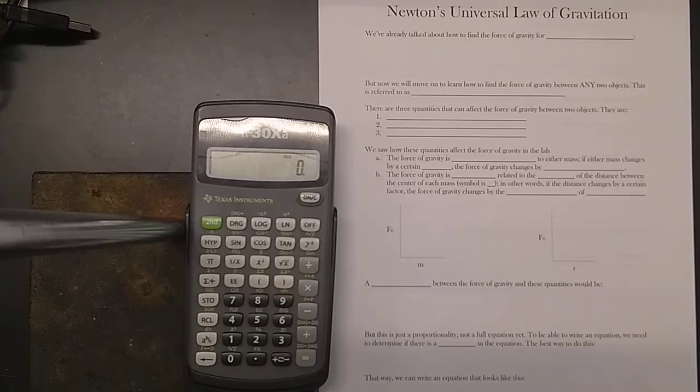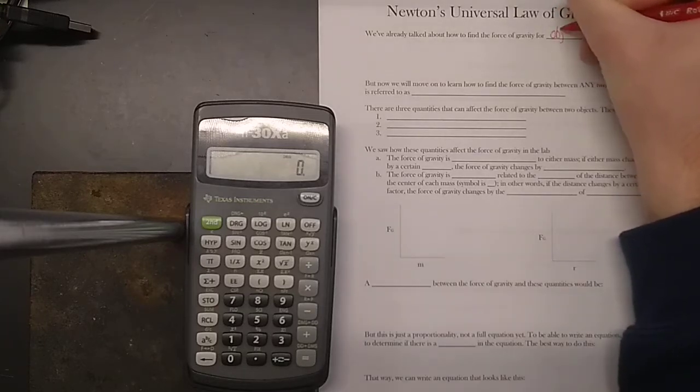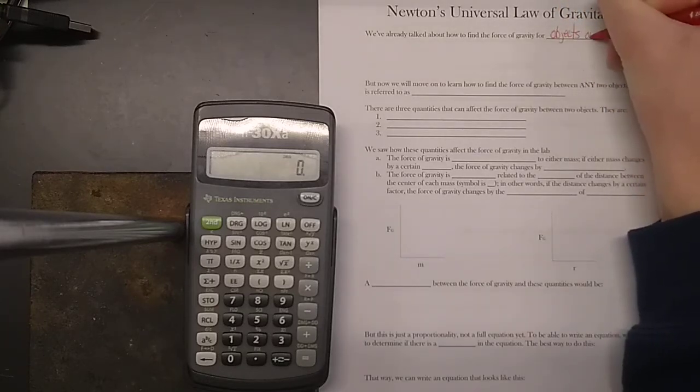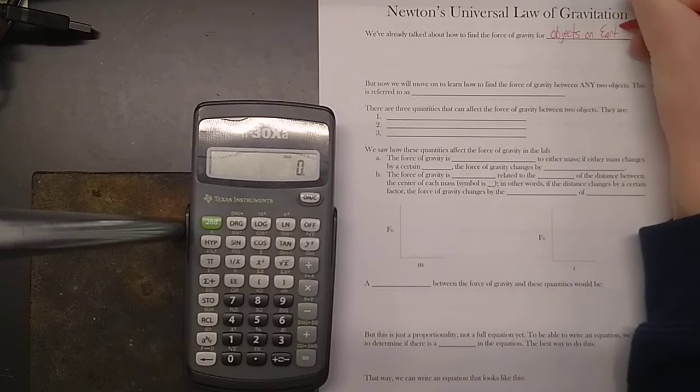Now, this might seem like kind of a funny unit to do right here, at least at the start, because you might be saying, wait a second, we already learned about gravity. We've already talked about how to find the force of gravity, but we've only looked at it in one specific situation. We have learned how to find the force of gravity that is acting on objects that are on Earth. And that's very useful for a lot of things that we want to do.